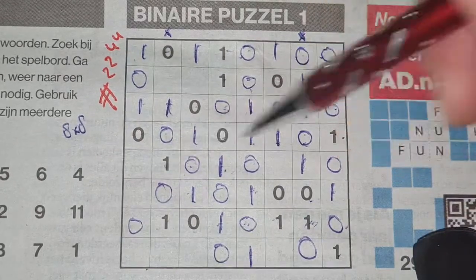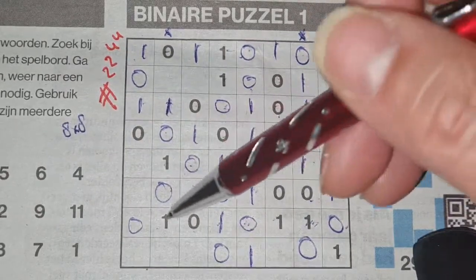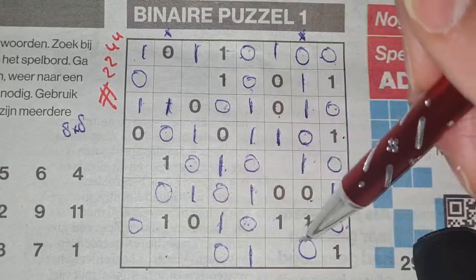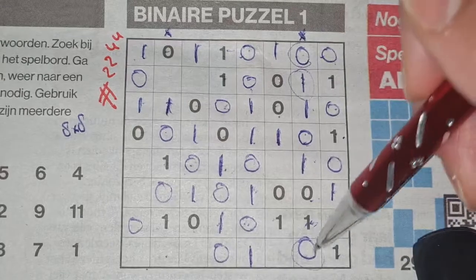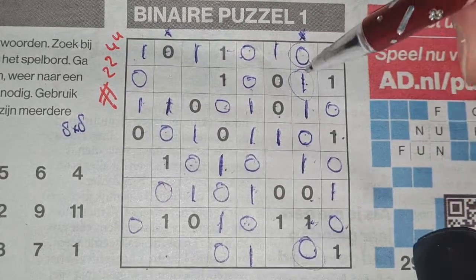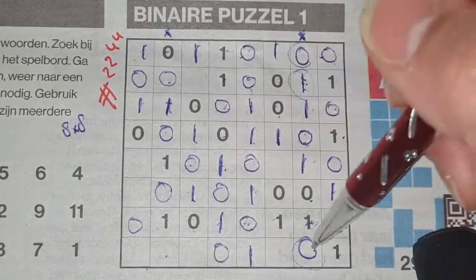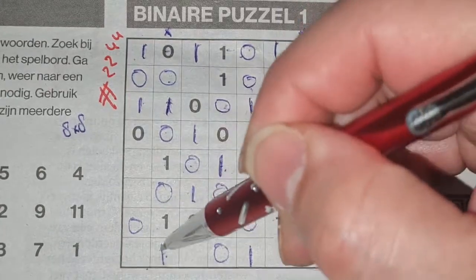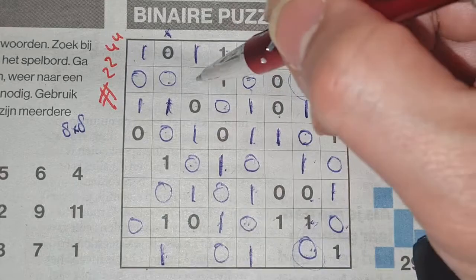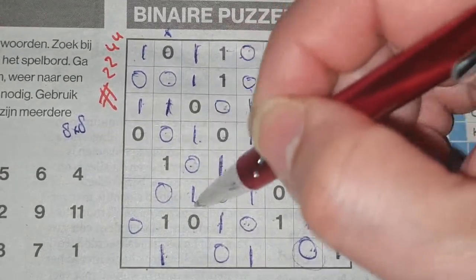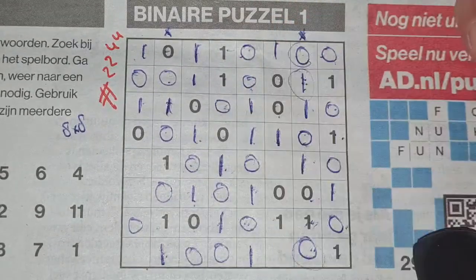O, 1, 1. O, 1, 1. Empty box. So we need to switch these 2 digits. With a 1 here, this should be an O. With an O there, this should be a 1. Okay. 4 O's, so the rest are ones. 4 ones, so the rest are O's.